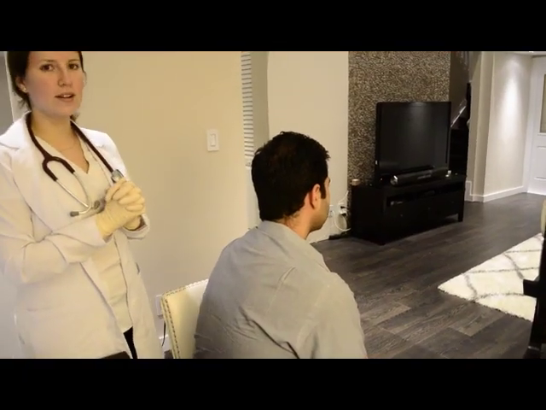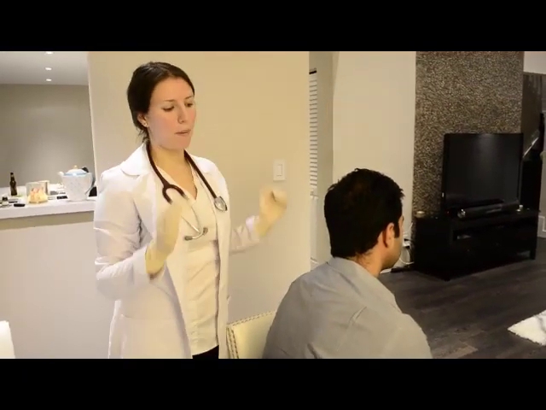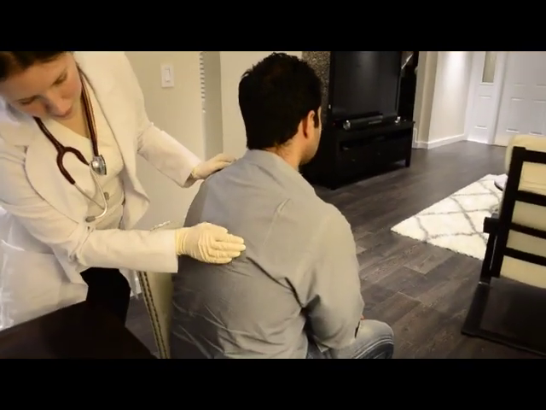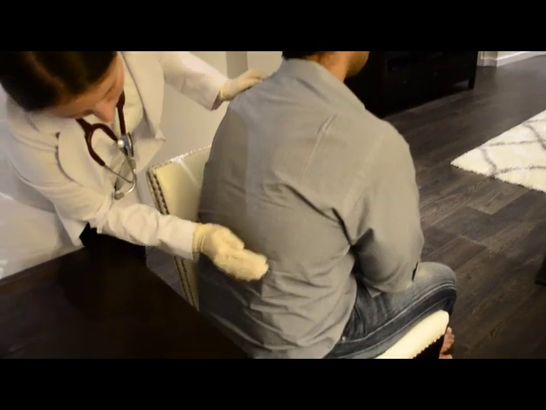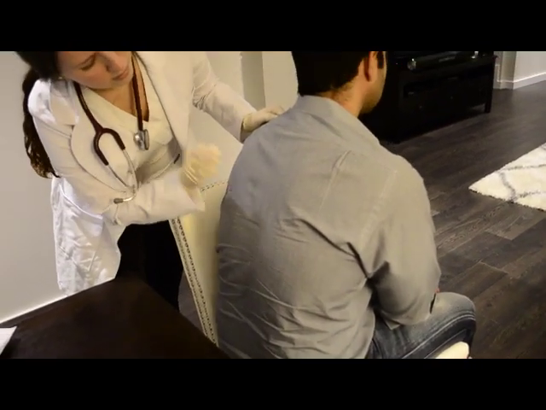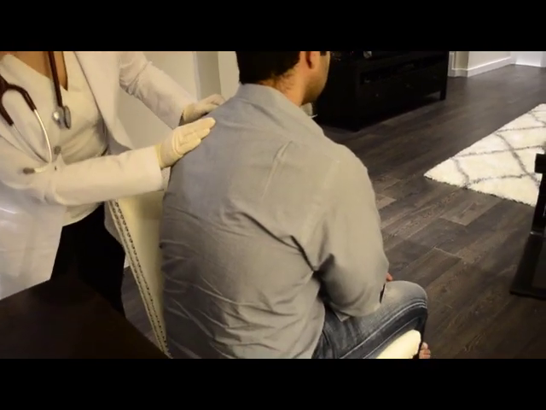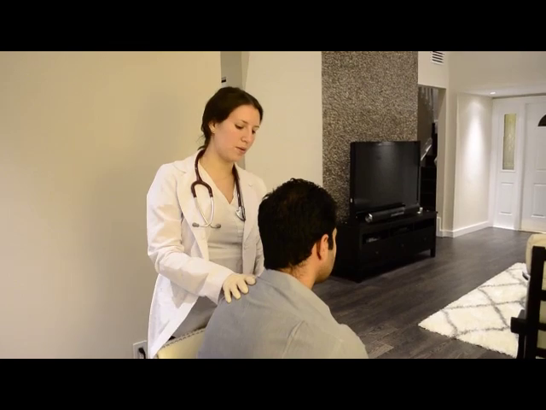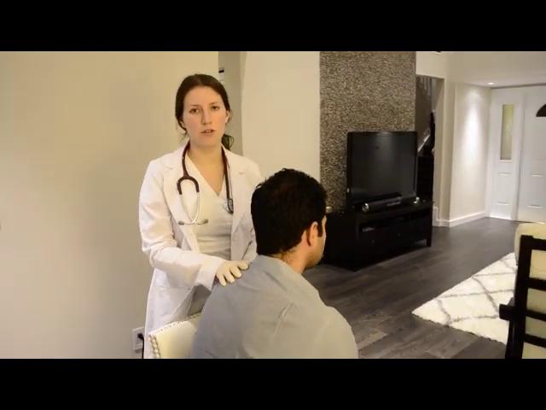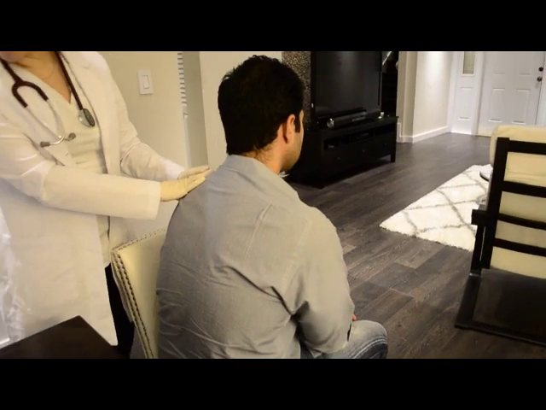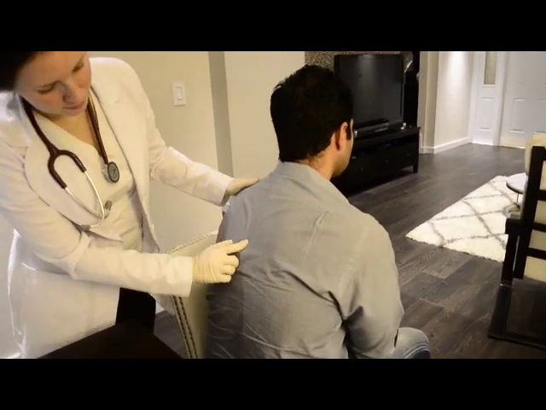I'm going to do a chest and lung assessment. I'm going to begin by percussing the posterior lung field. Other areas of the chest that can be percussed are between the 5th, 7th, and 9th intercostal space on the anterior side of the chest. Now I'm going to percuss the CVA.